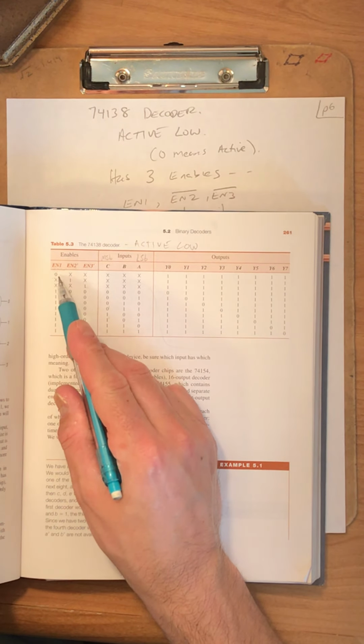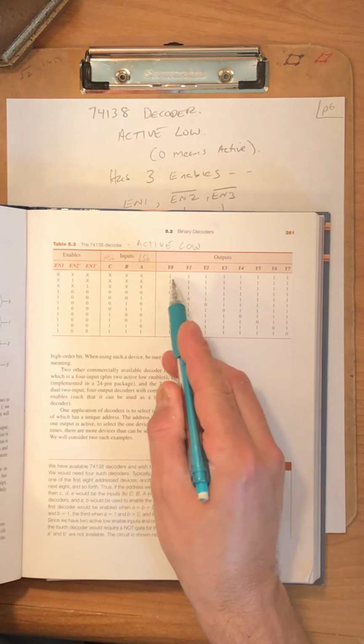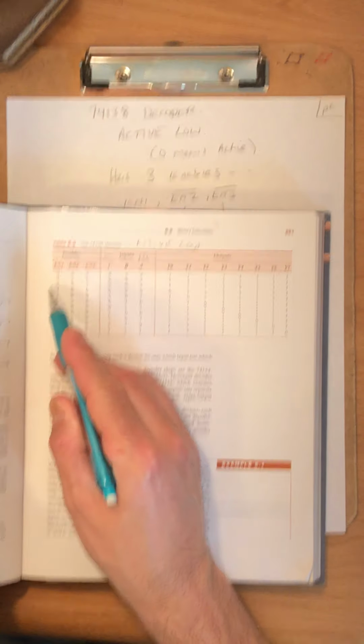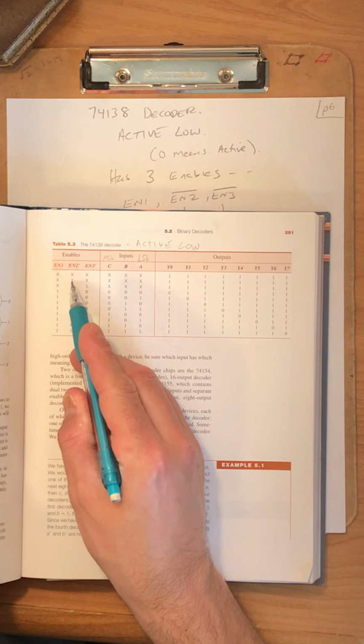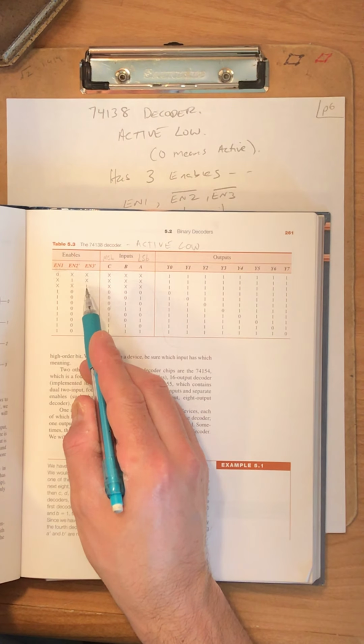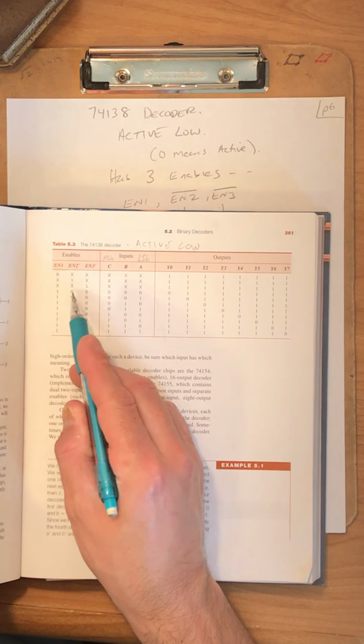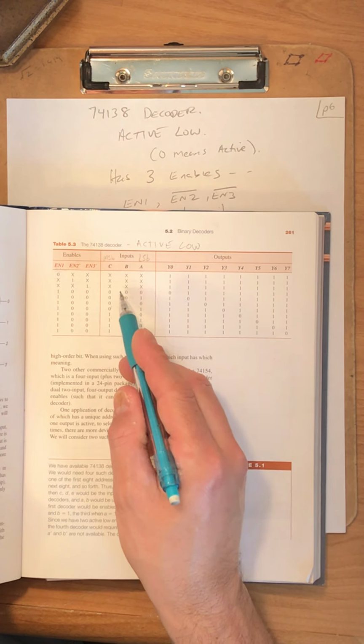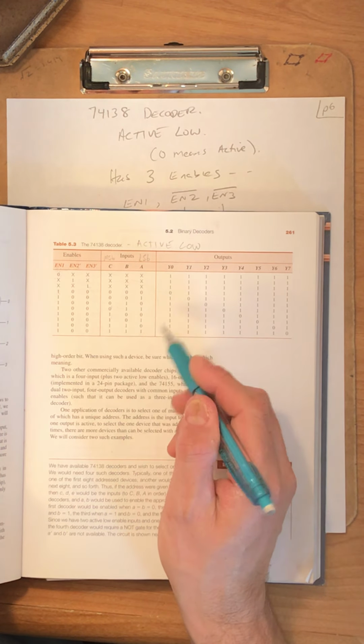So again, if enable 1 is 0, doesn't matter what anything else is, it's off. If 2 is a 1, doesn't matter what anything else is, device is off. Likewise for 3. But if we have a 1, 0, 0 on the enable lines, then it operates as normal.